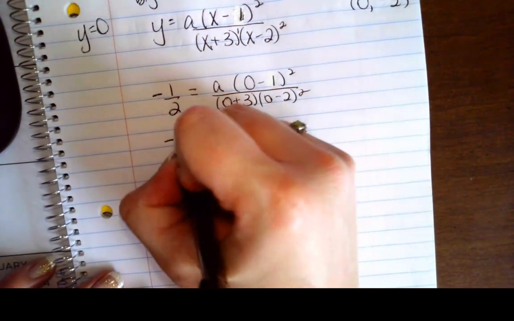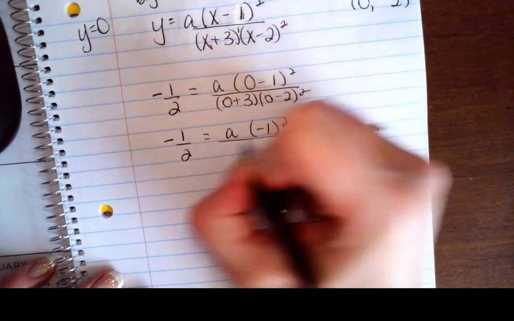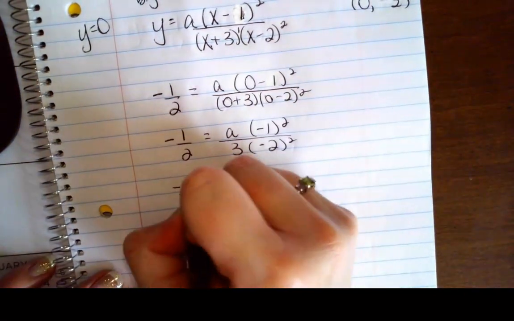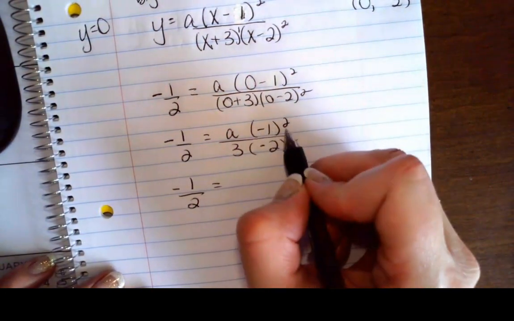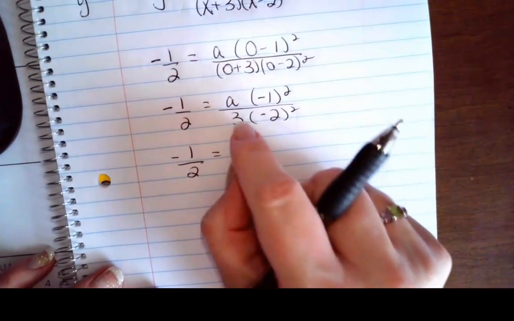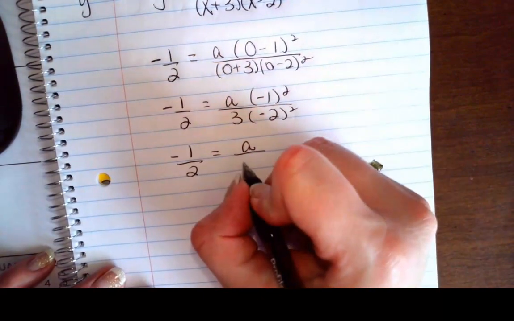So I've got negative 1 over 2 equals a times negative 1 squared over 3 times negative 2 squared. So negative 1 over 2 equals negative 1 times negative 1 is 1 times a is a, over 3 times negative 2 times negative 2 is 4. So I get a 12.